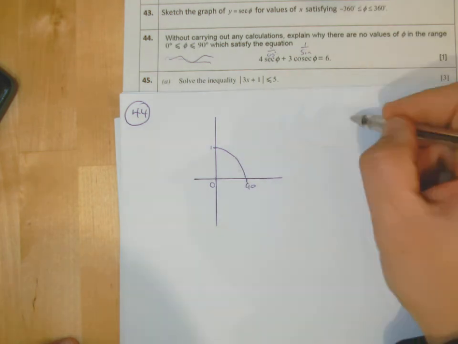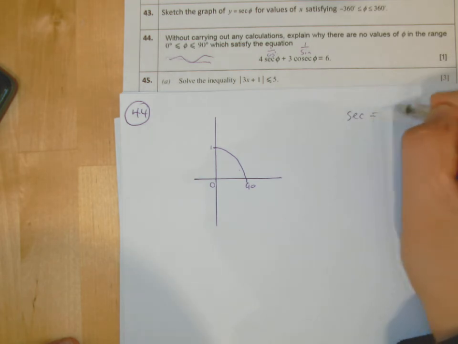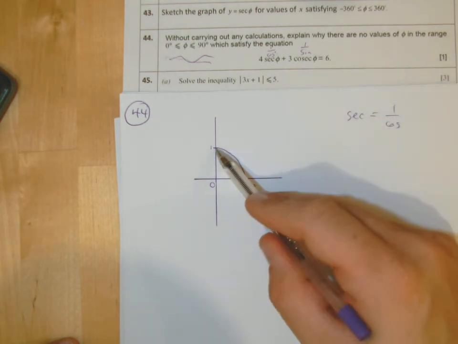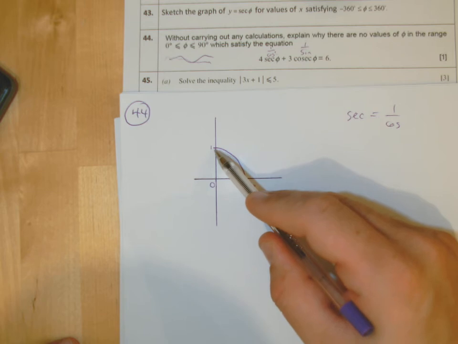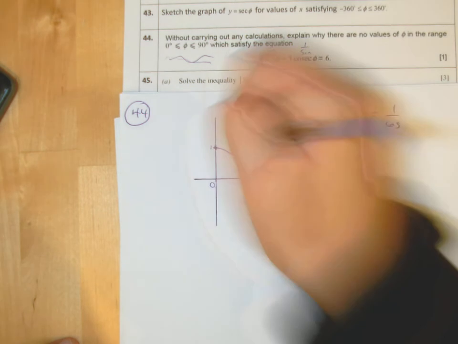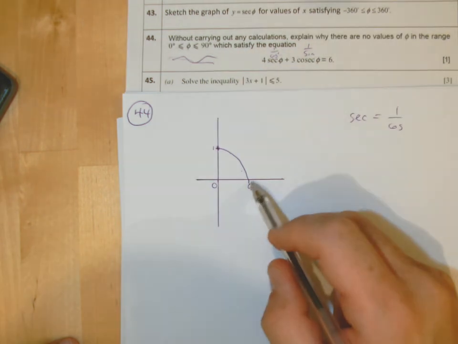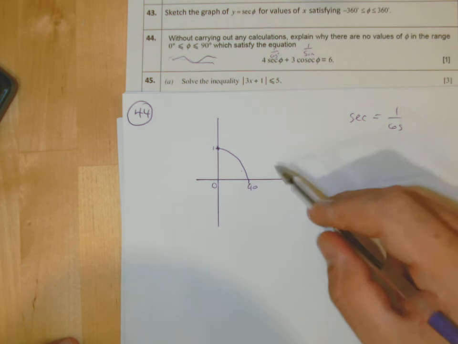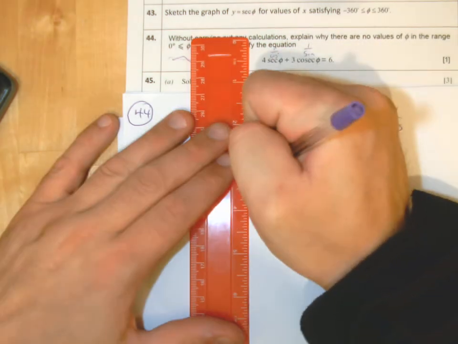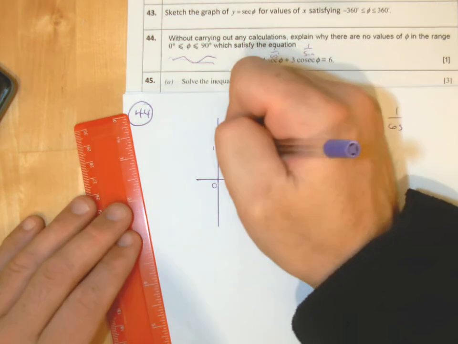Now if we think about sec between 0 and 90, if this is cos, well, sec is 1 over cos, yeah? So at 0, cos is 1, then sec will be 1 over 1, which is also 1, so you get your point here. But as we saw in the last video, when cos is 90, you get 0 there, so it'll be 1 over 0, which goes to infinity. So this shoots off to infinity with an asymptote here.